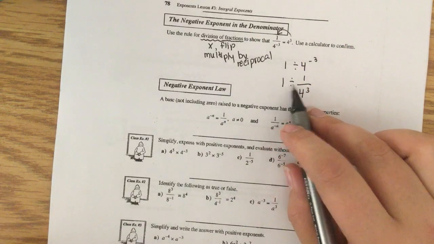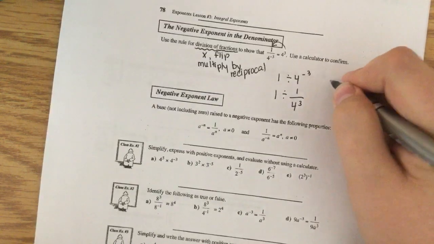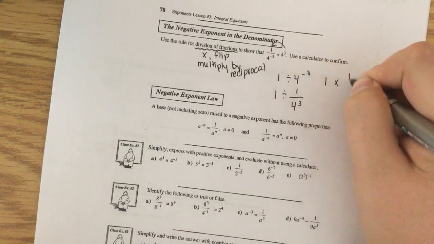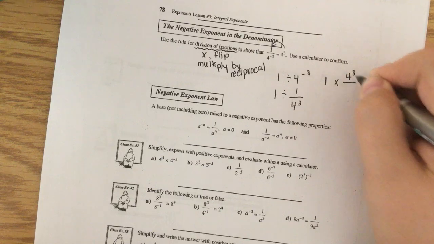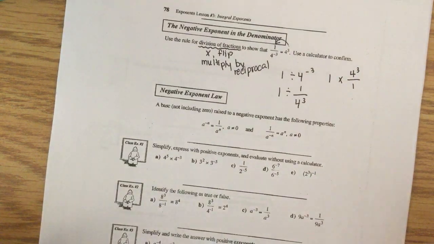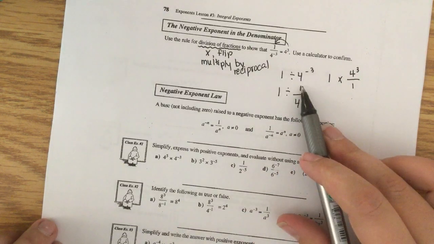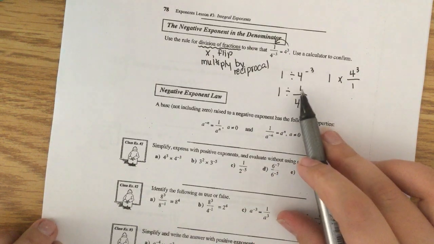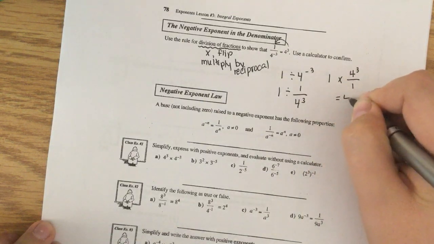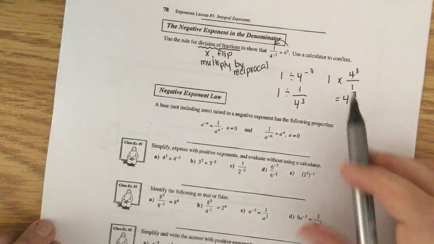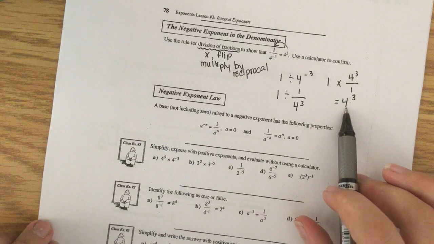So now I've got 1 divided by 1 over 4 cubed. Using my rule for dividing fractions, this is going to become 1 multiplied by 4 cubed over 1. Because I got to multiply by the flip, so I change the division sign to multiplication and then flip this fraction. 4 cubed goes to the numerator, 1 goes to the denominator. 1 times 4 cubed over 1, well, that's just 4 cubed. And so we've tried to use the division rule to prove why it would end up being 4 cubed.